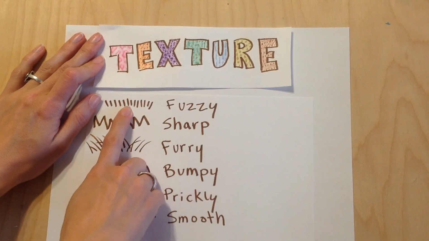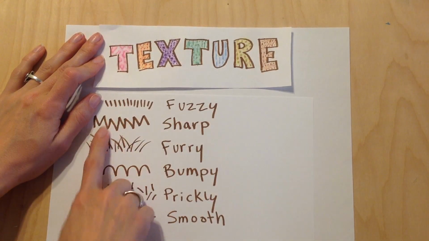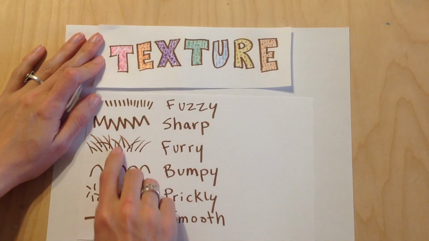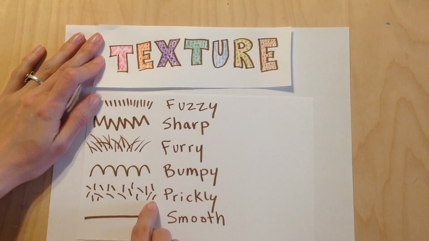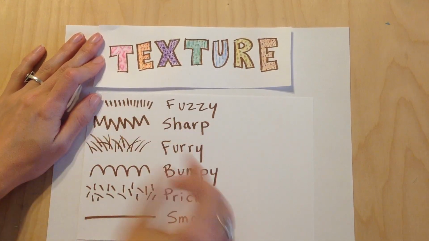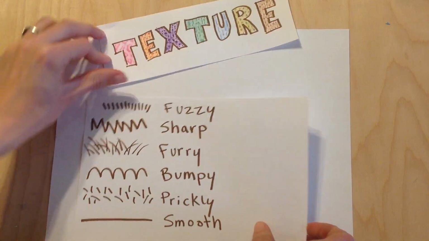Okay, so I'm going to use some short lines for fuzzy, some zigzag lines for sharp, some long lines for furry, some bumped lines for bumpy, some lines that are going in different directions for prickly, and a horizontal line, or it's going to be a long curved line, but it's going to be flat like this to show smooth. Now I'm ready to create my project.